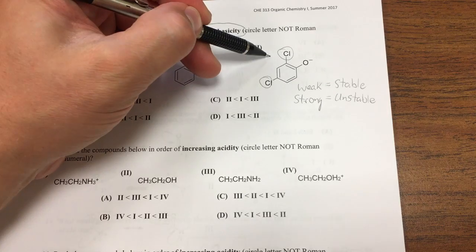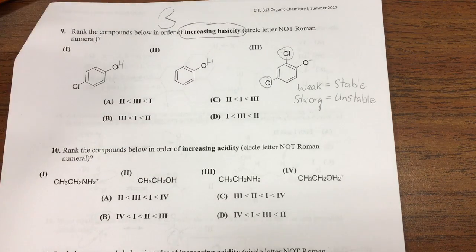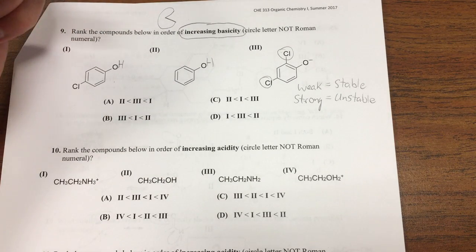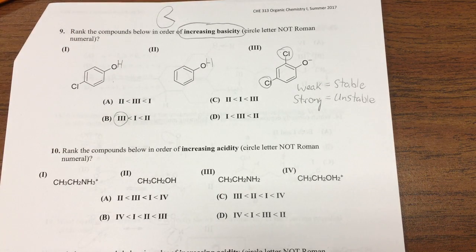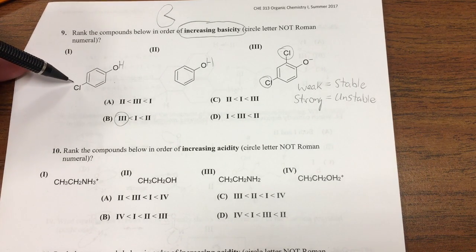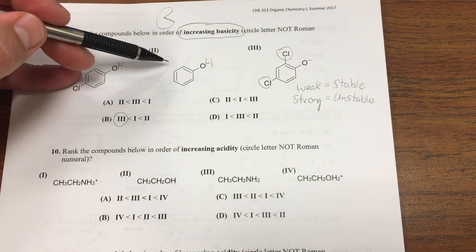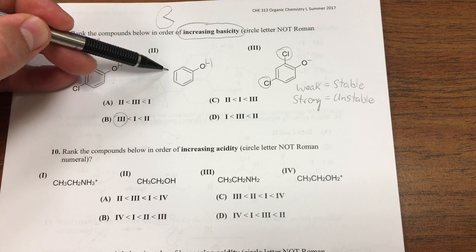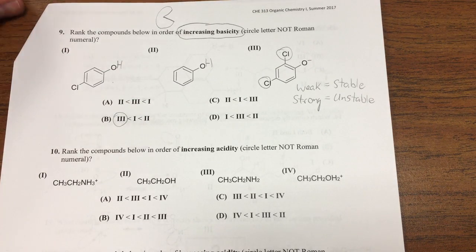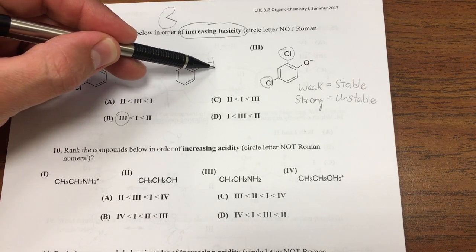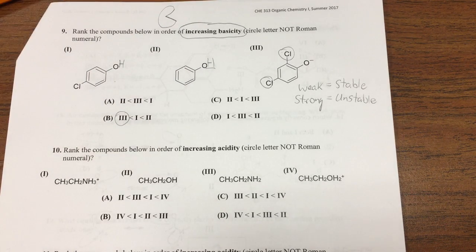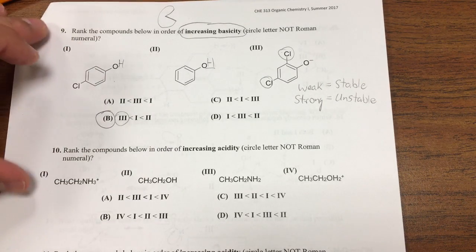Okay, so this one is going to be the weakest base. That would go last in our list. That would be answer B right here. It's the only one where that one is the weakest. This would be the next weakest, and this one here is considered then the strongest of the bases. It is also the weakest acid. This one here, this hydrogen then, is the most stable. Okay, so B is the answer on that one.